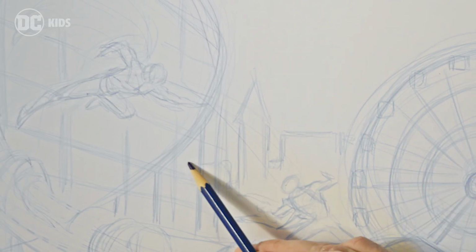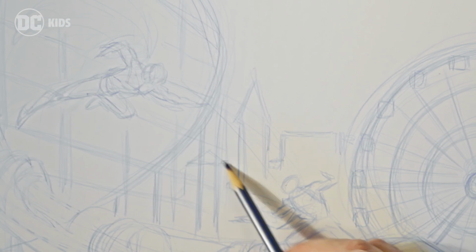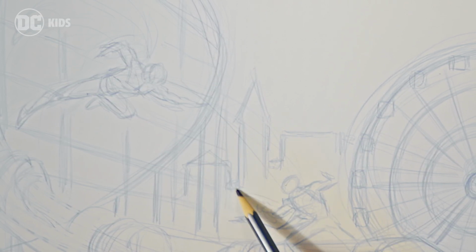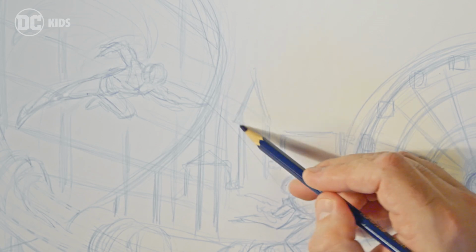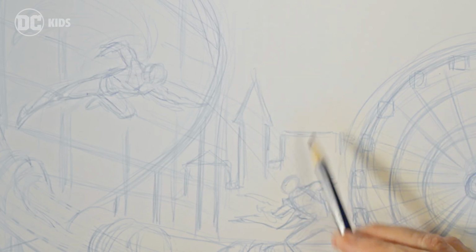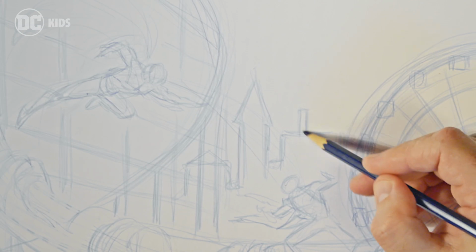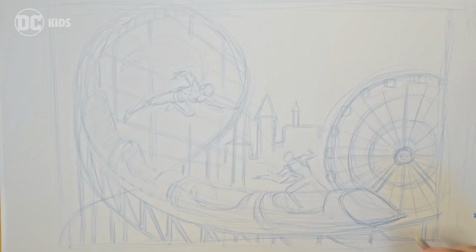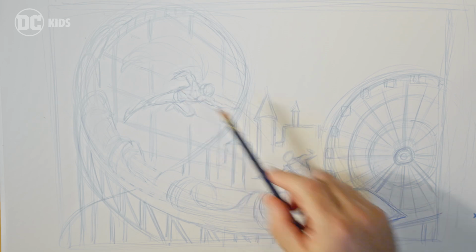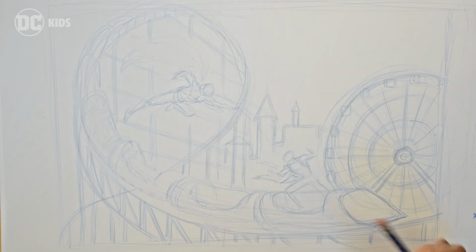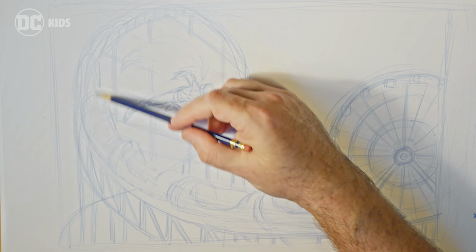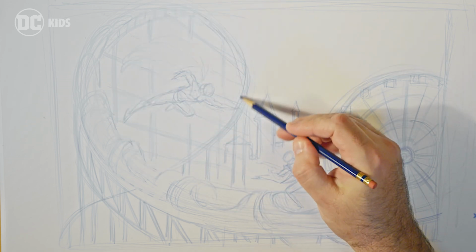A great thing to remember when you're creating a drawing, especially a scene like this, is that you want to build in a foreground, middle ground, and background. The roller coaster and Batman and the Joker are in the foreground here. Middle ground would be where the roller coaster goes to somewhere around here.